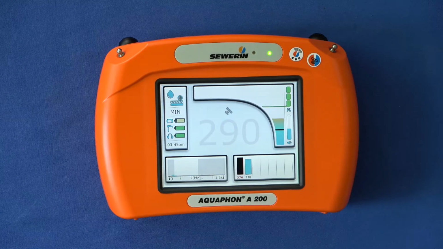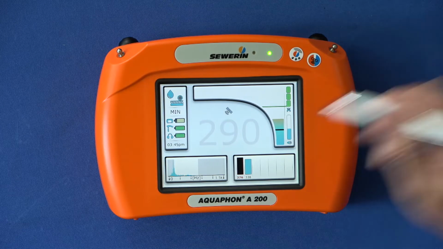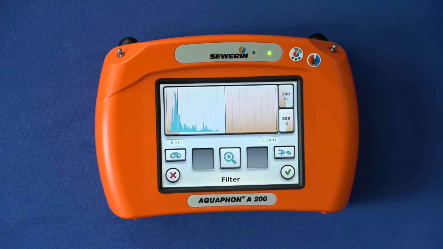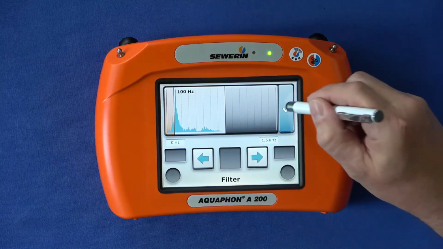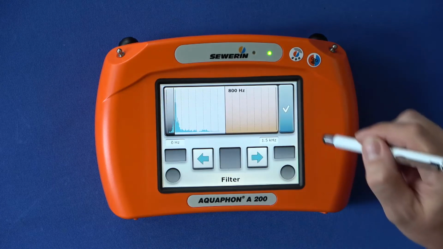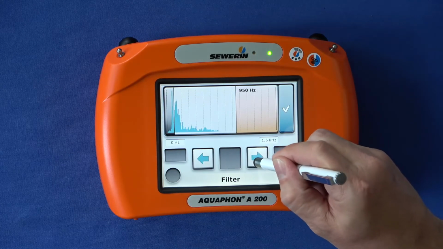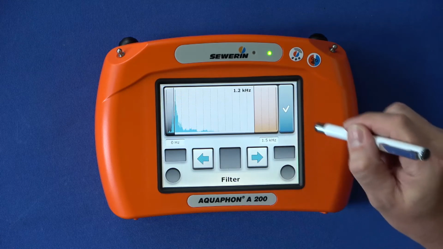If you would like to have the once personalized filters available every time you start the A200, first set the filters according to your requirements. To do this, tap the Filter button again. Now select the filter settings that best suit your hearing. In this example, 100 Hz to 1.2 kHz, and confirm your settings.